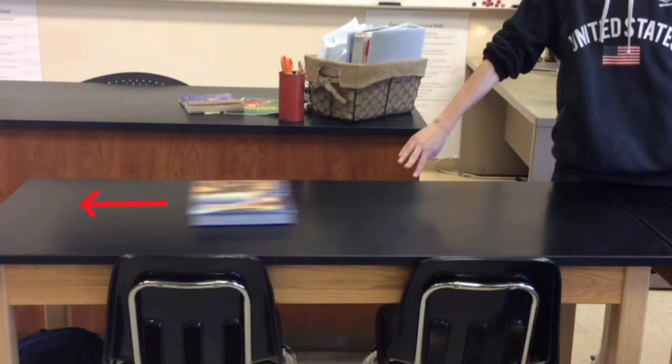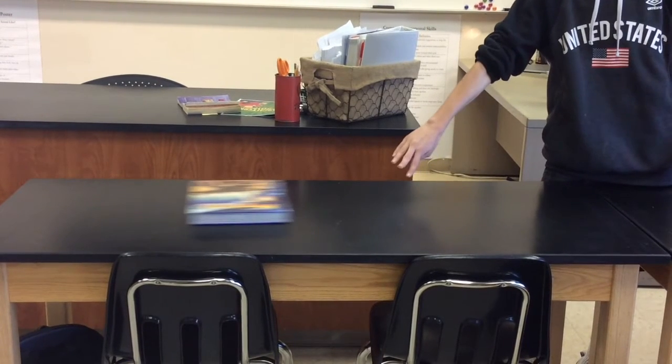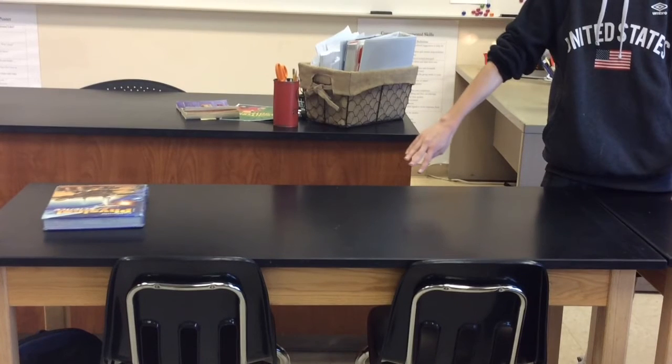Sliding friction is friction that acts on objects when they are sliding over a surface. Notice how the book slides across the table, but then stops before coming off the table. This is because of sliding friction.